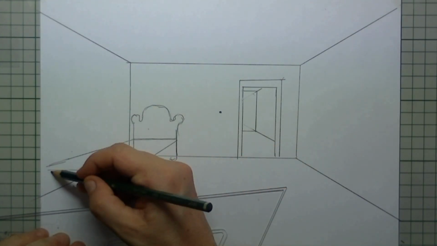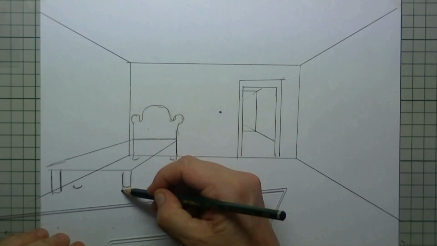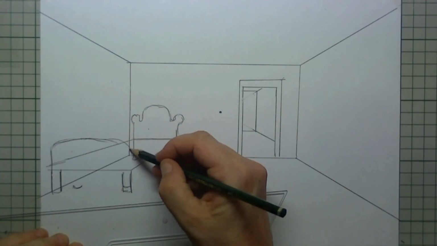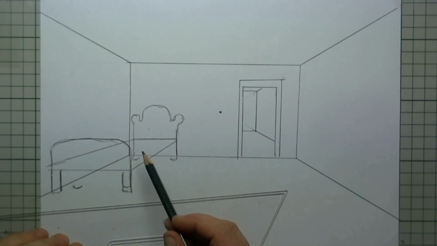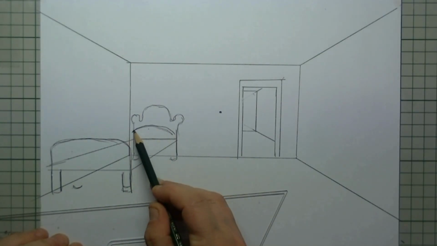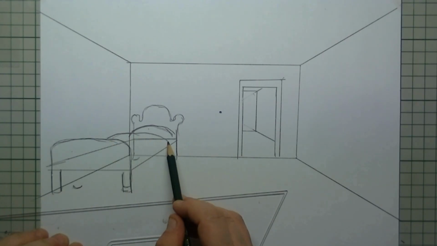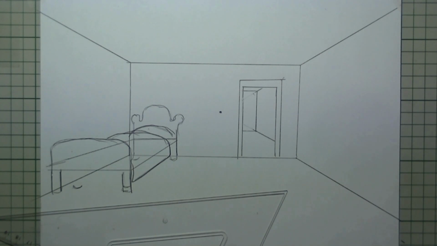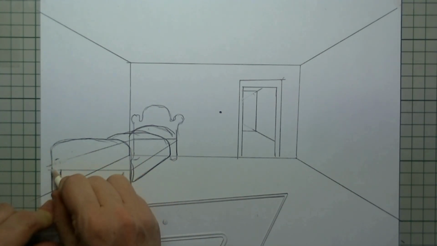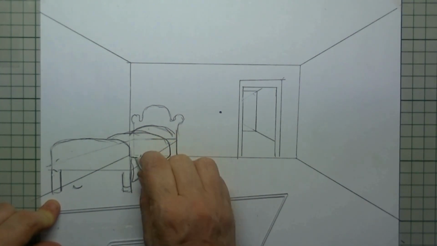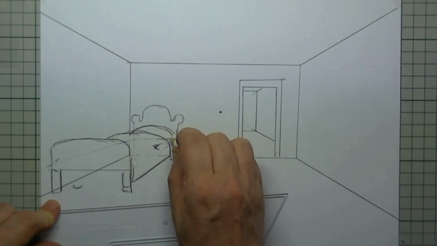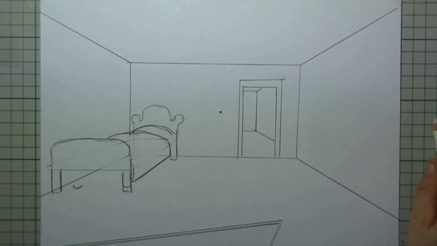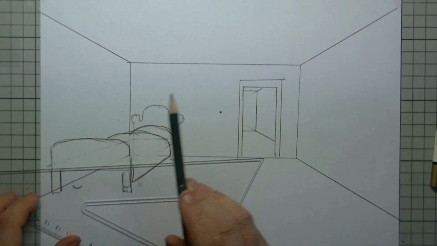So here are the feet of that bed. So I draw this in. And maybe there is a pillow on top of the bed, and this is the blanket that is on top. Then again I get rid of the little helper lines, and now I roughly have the bed standing in the bedroom.